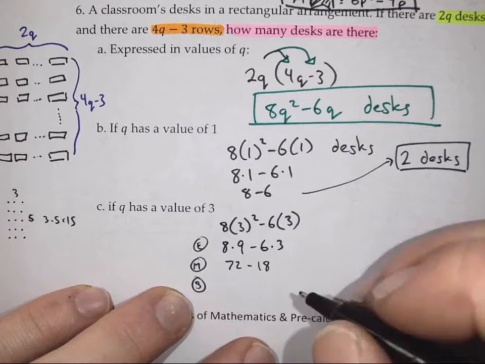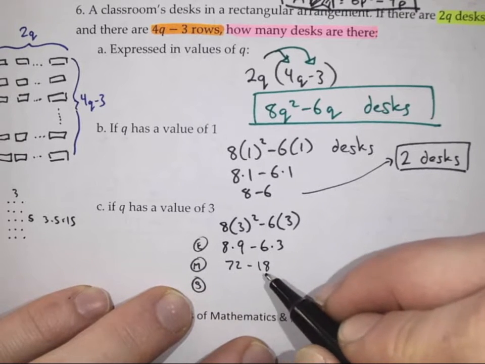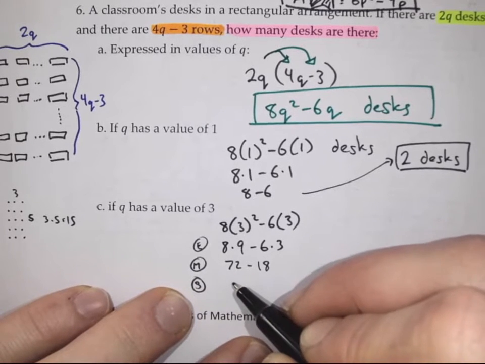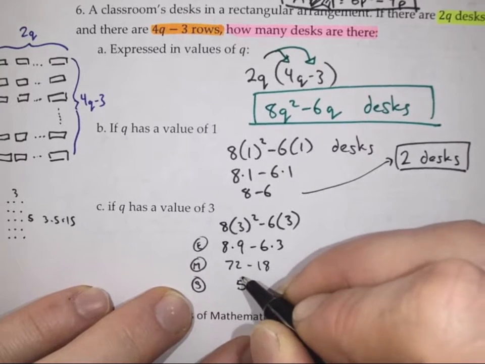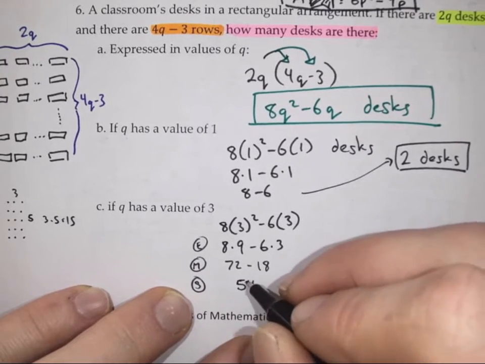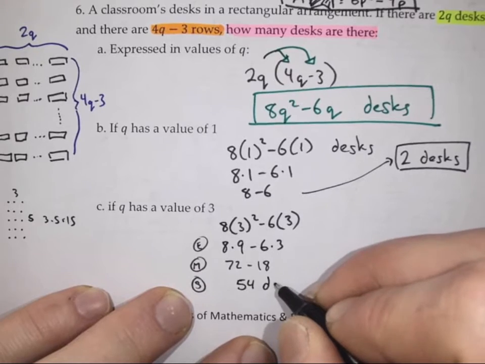72 take away 18. So I would do 72 take away 20 is 52. I'm not quite taking away 20, so it must be 54. 2 extras that I'm missing there. Okay, so 54 desks.